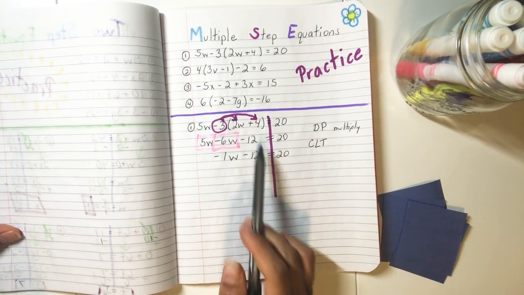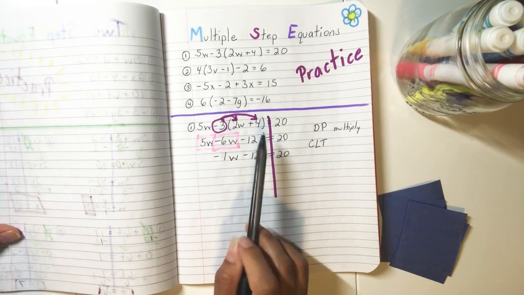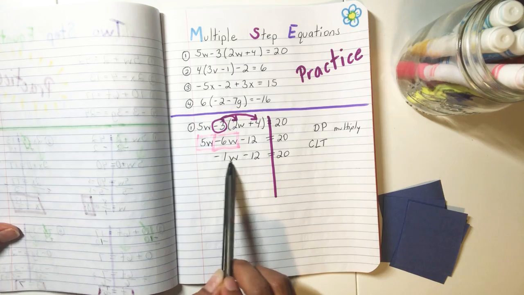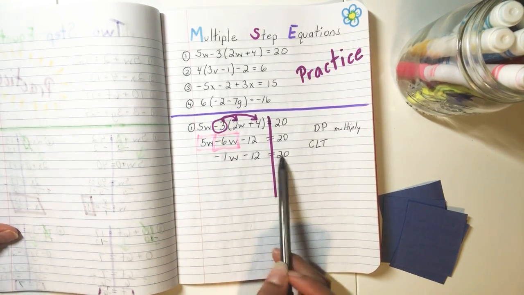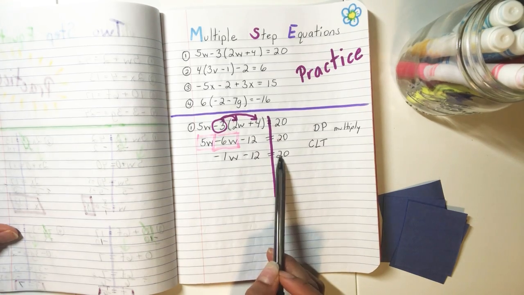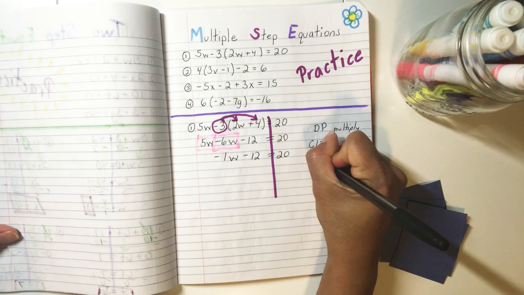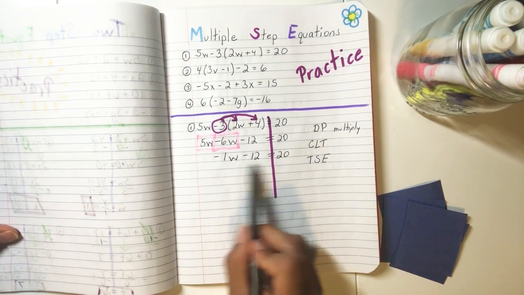So if you notice, this is the same skills that you already learned. You just learned how to do distributive property. You learned it in the 7th grade. We reviewed it already. You learned how to do combine like terms. Here's our combine like terms. And if you notice, we're back at a two-step equation. This is a two-step equation that you already learned. So this is our two-step equation. Okay? So we're here back at our two-step equation.